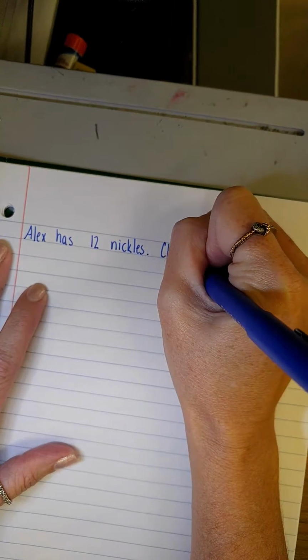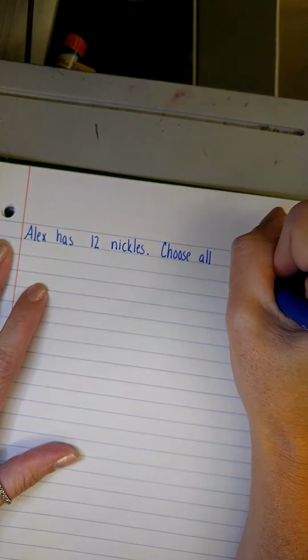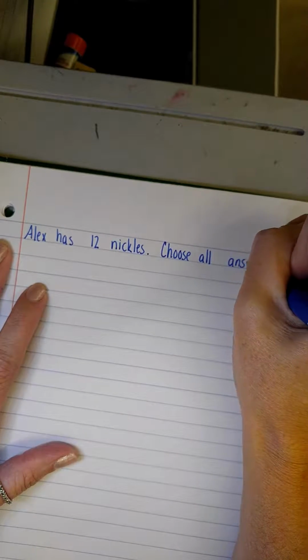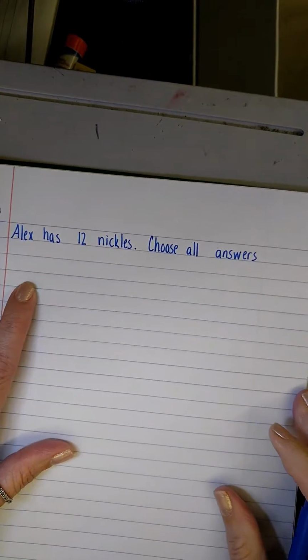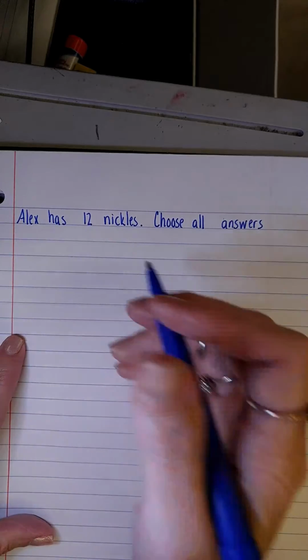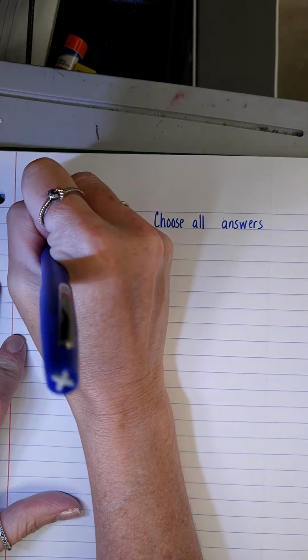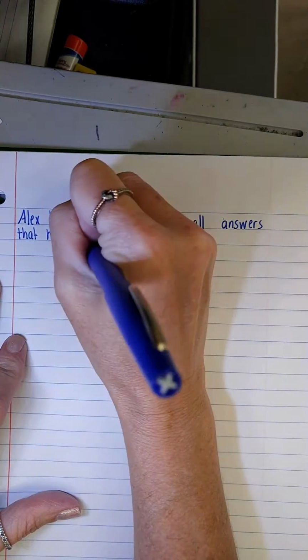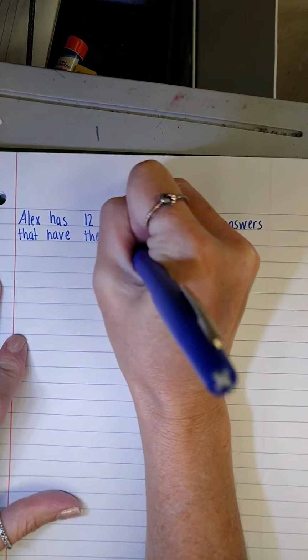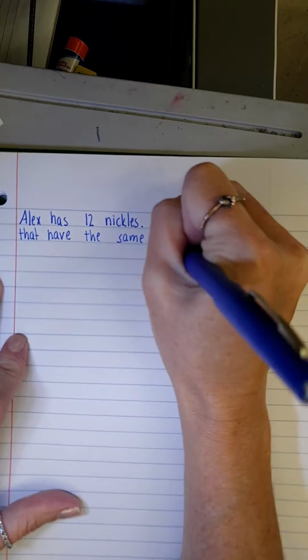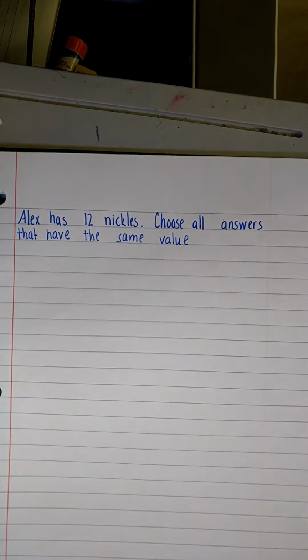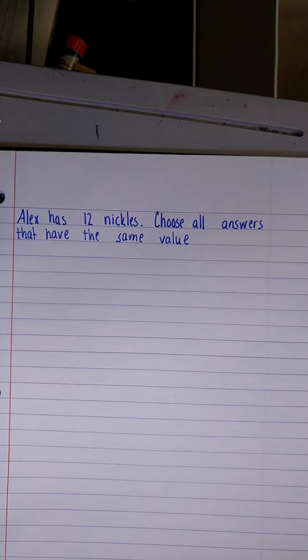Choose all answers that have the same value. So I'm going to leave that up there for just a moment so that the children can look at that and they've got some time.